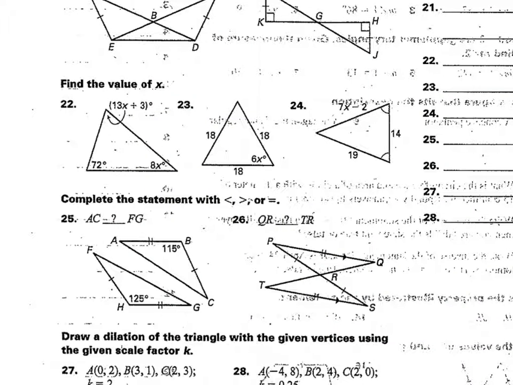Okay, we're going to do number 23 and 24 next. And to do these, we want to find the value of x. So we got to remember there's 180 degrees in a triangle. So if this were 6x and this is 6x, because all the sides are the same, it means all the angles are the same.